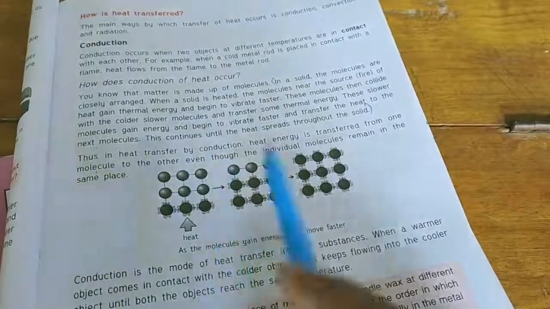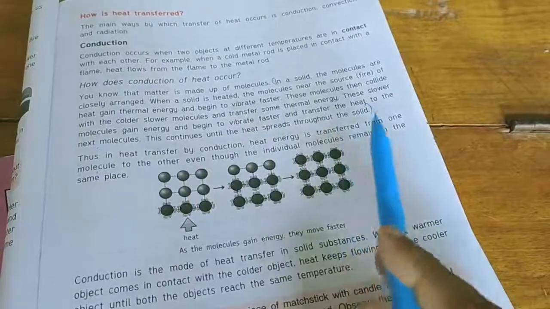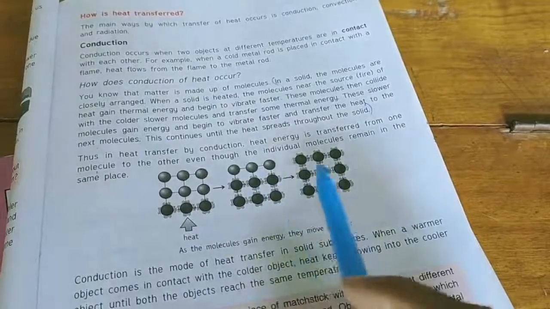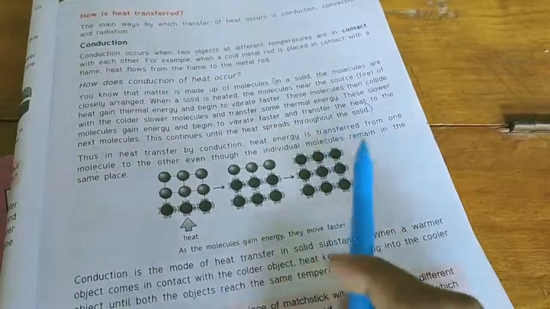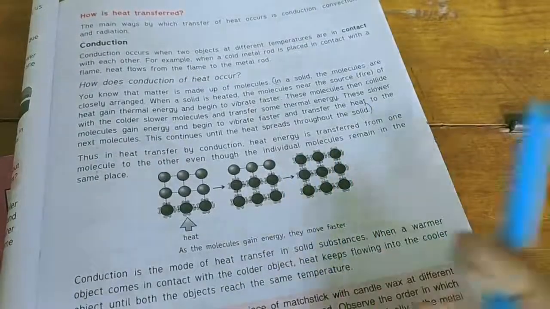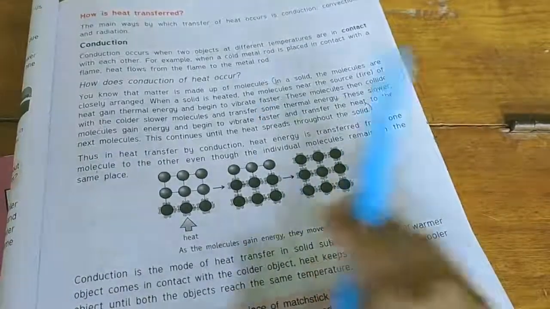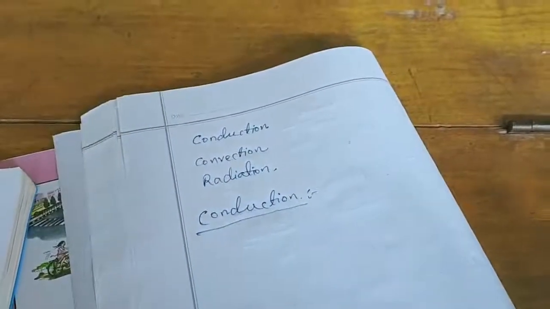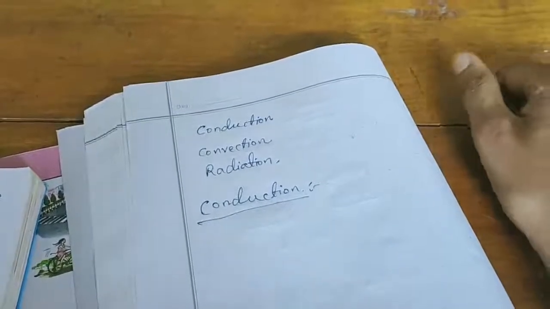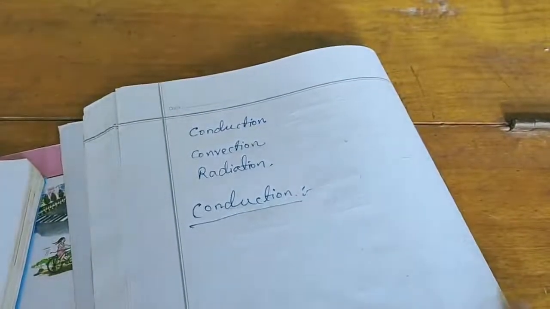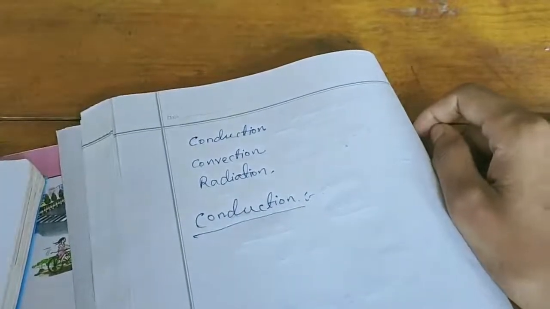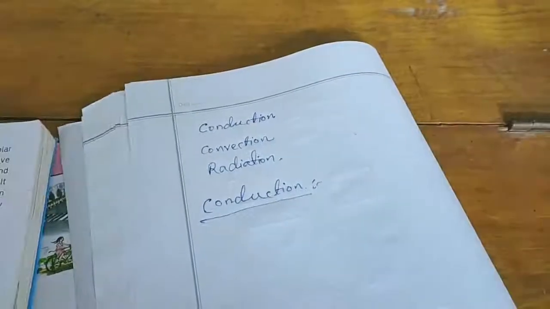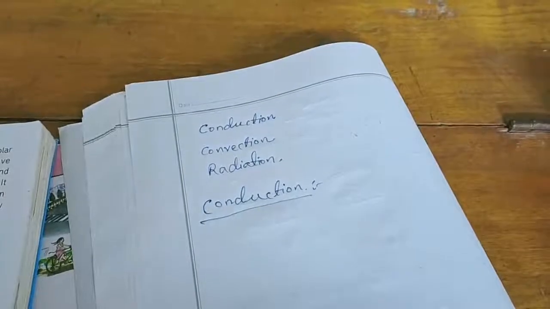The heat flows, that means spreads, all the way through. And this is the conduction of heat. This is the first way of heat transfer. And in this way, both the substances have to be in contact with each other. And this is conduction. So in this video we have learned thermal energy, temperature, heat, then how heat is transferred. There are three ways: conduction, convection, and radiation, and we have discussed the first way, which is conduction. So I hope you have understood so far. See you in part 2.